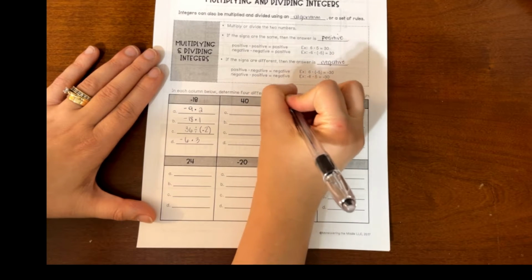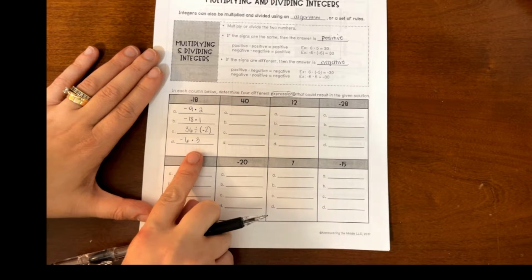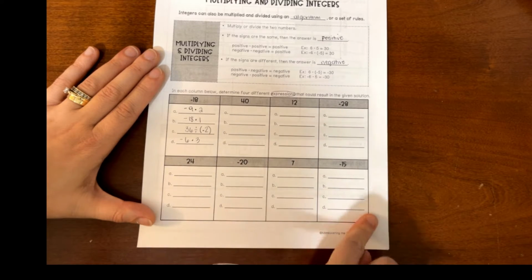Here they're asking us just to create expressions. That just means create a number sentence, but don't put an equal sign and do not solve it. So let's come up with some more.